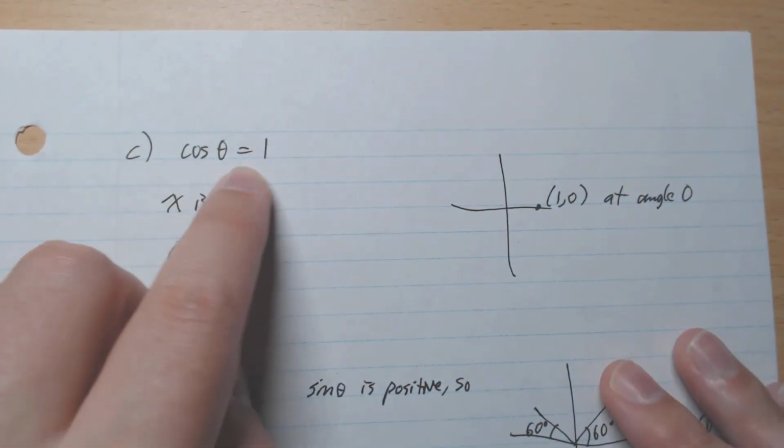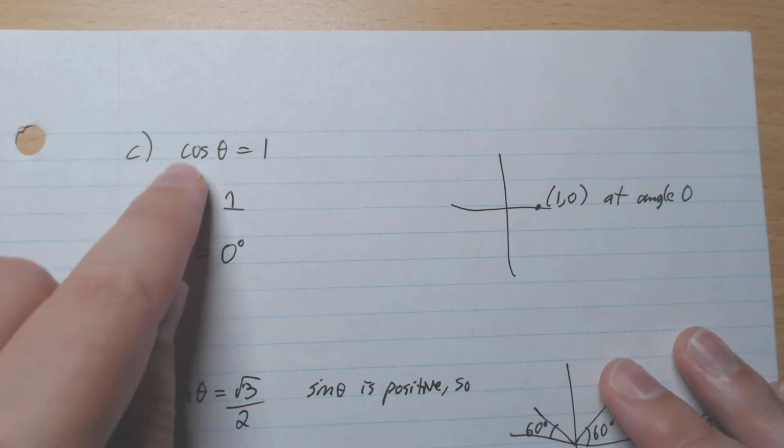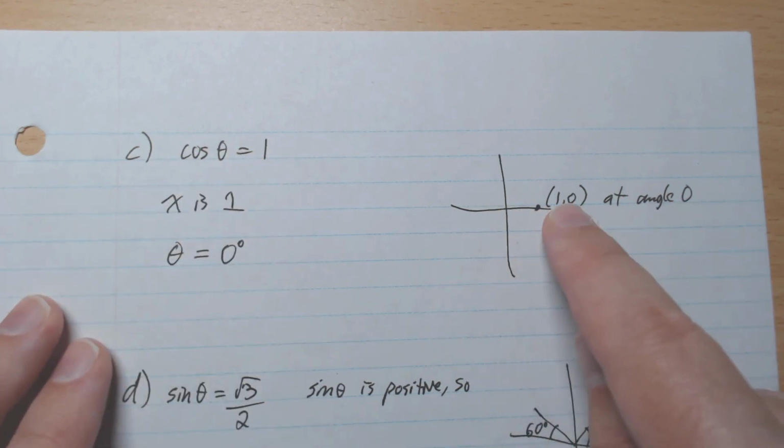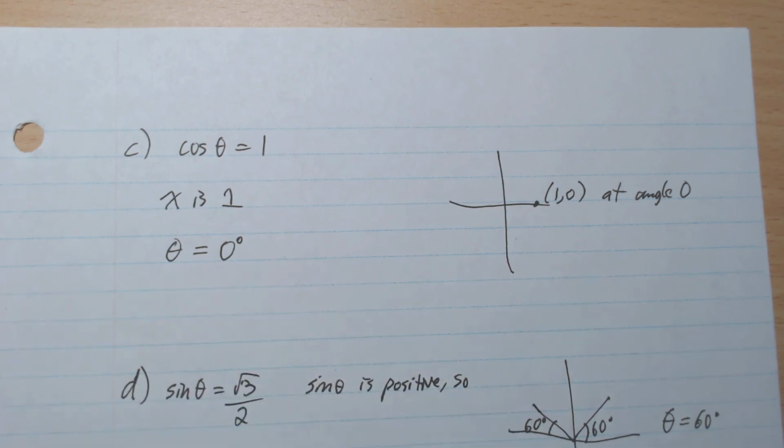C, cos of theta equals 1. And so the x value is 1. And the only one here is at angle 0, where the x value is 1. And so theta is 0.